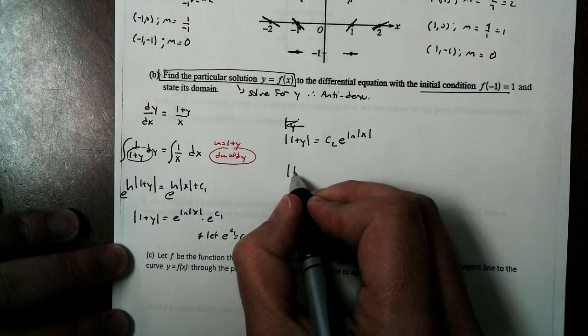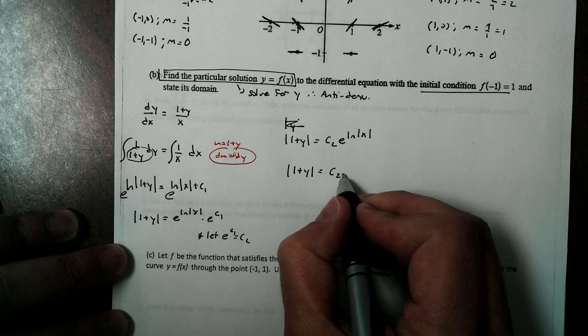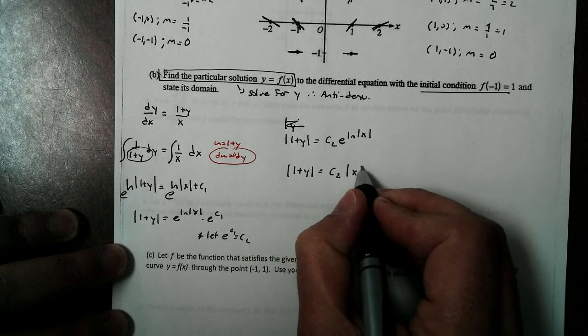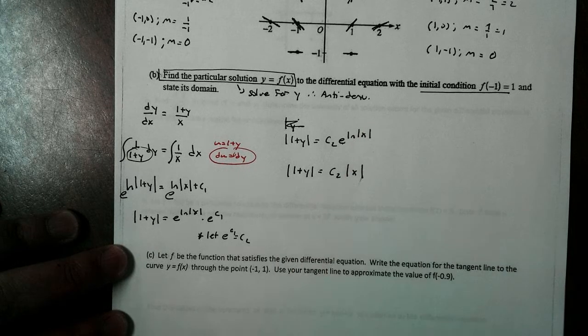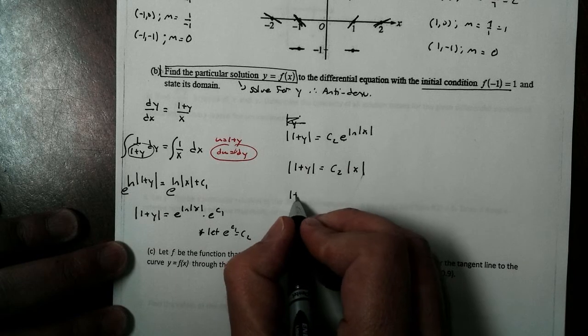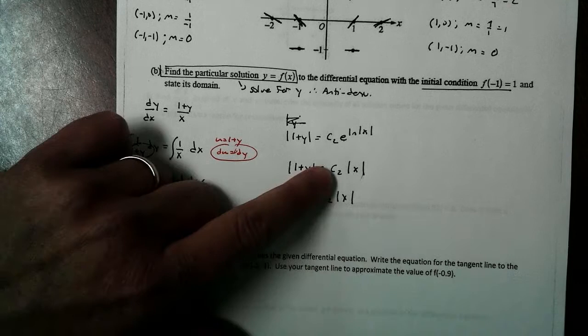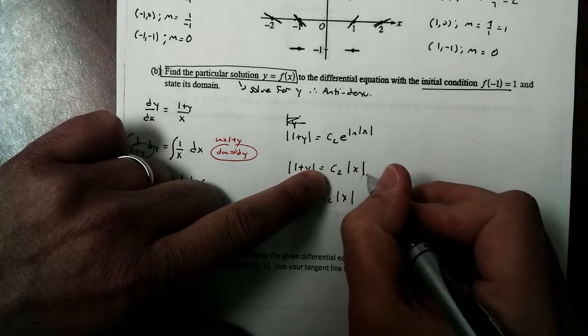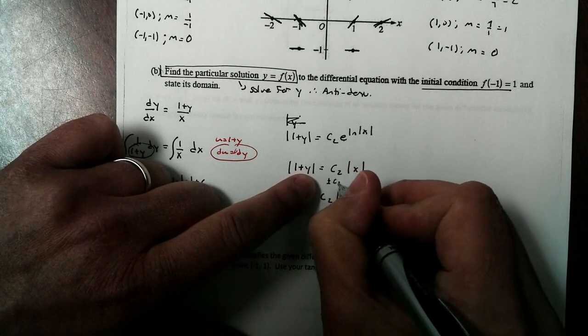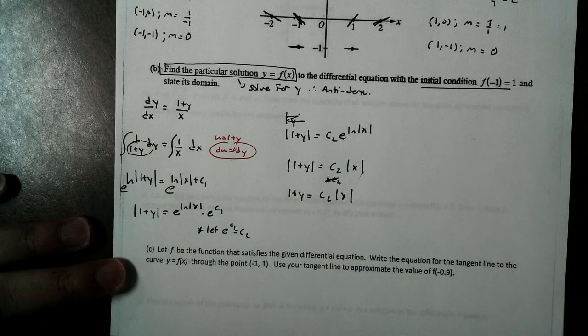So we're left with the absolute value of 1 plus y equals c2 times the absolute value of x. Don't cancel out that absolute value of x. It's very important for us. So what we're left with is 1 plus y equals c2 times the absolute value of x. Remember, it's really a plus or minus c2, but it gets absorbed, so we don't worry about writing that out. You don't have to do that.